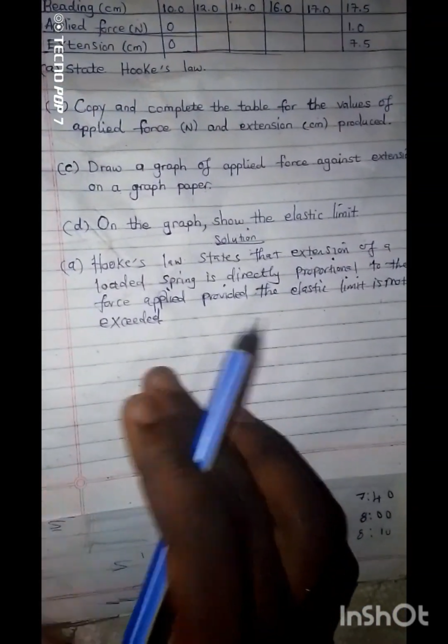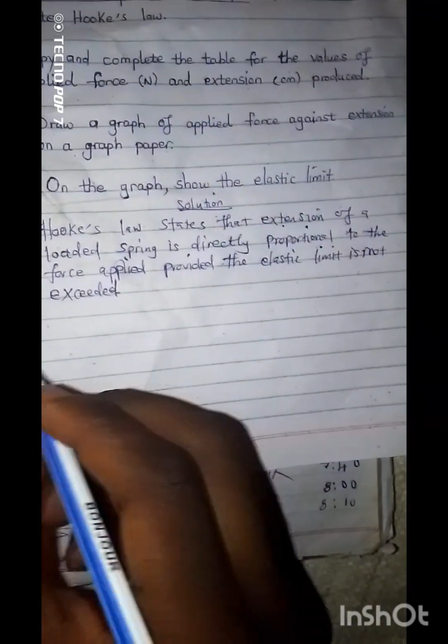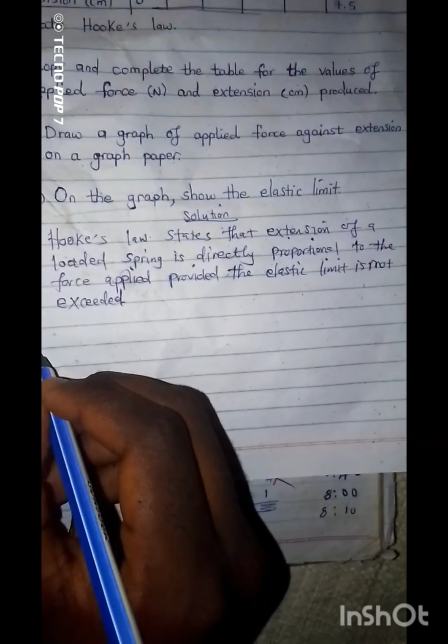I'll shed more light on Hooke's law in the group, as I explained through the voice note. So don't worry about my voice, I've got a flu.